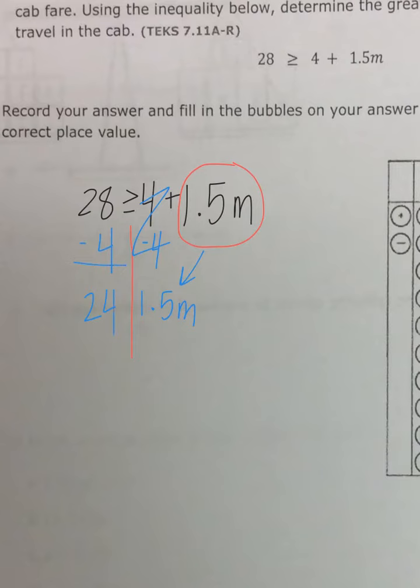And then step 3 says to isolate our variable using multiplication or division. So I'm going to divide by the number that's in front of it, the 1.5. I've got to divide by that whole thing. Whatever I do on one side, I have to do on the other. So I'm also going to divide by 1.5 over here. 1.5 divided by 1.5 is 1. So I'm just left with an m on the right side. I did not divide by a negative. I divided by a positive number, so nothing has to change about my inequality sign.